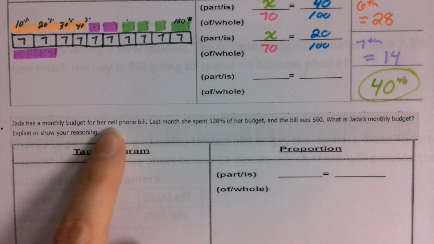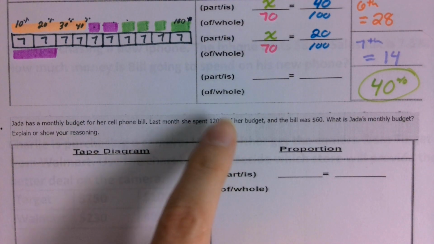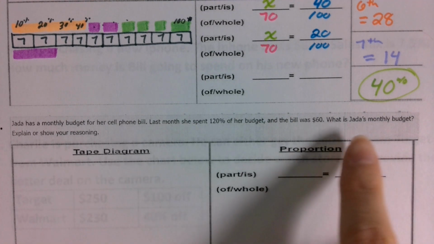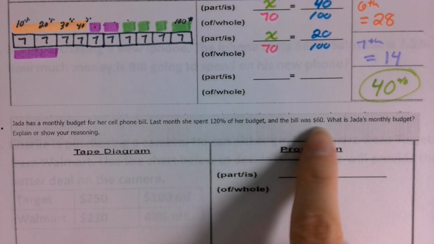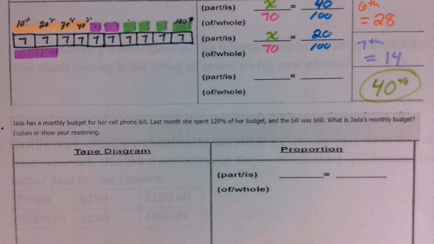Jada has a monthly budget for her cell phone bill. Last month, she spent 120% of her budget. So did she spend more than her budget? Yes, if she spent 120% of her budget, then that means she spent more than what her budget was. So her bill, the 120%, her bill was $60. So we want to know what is her monthly budget.